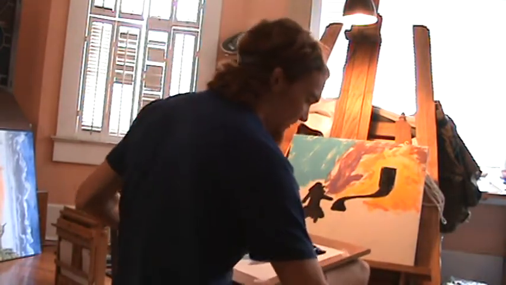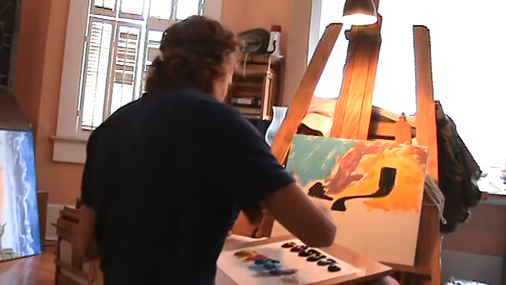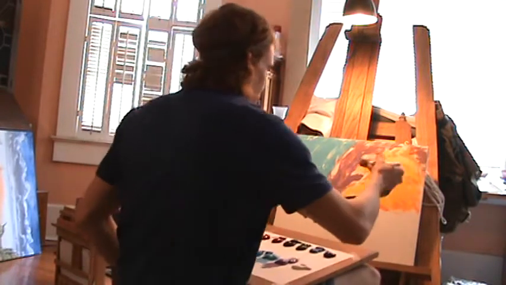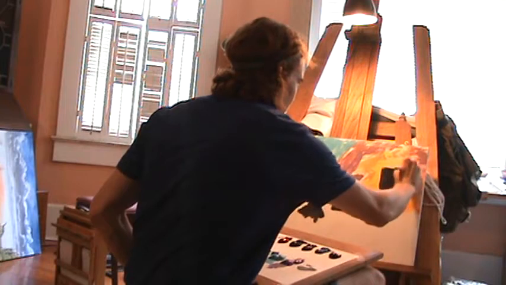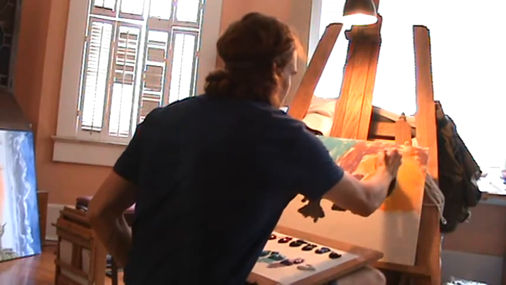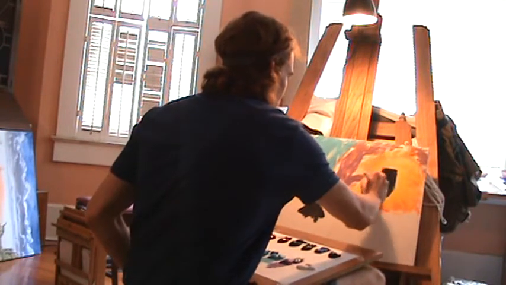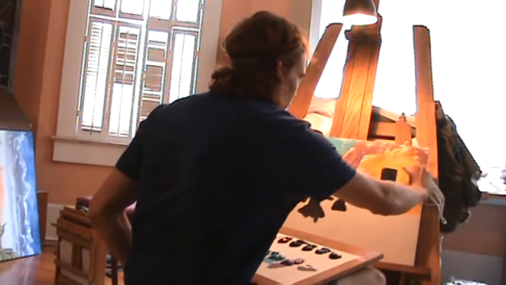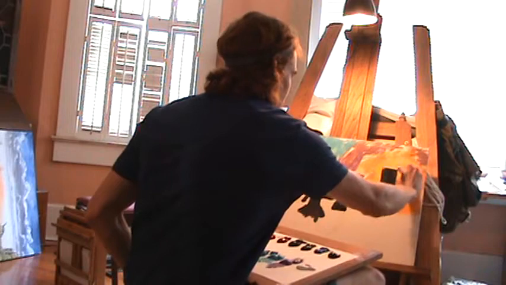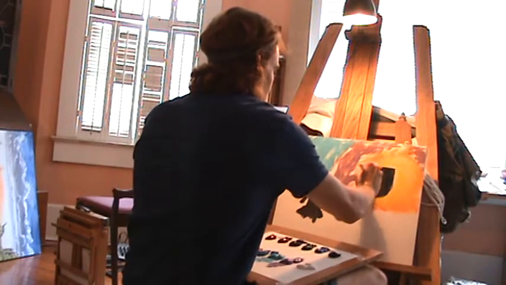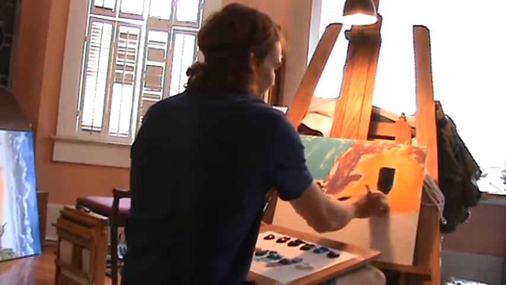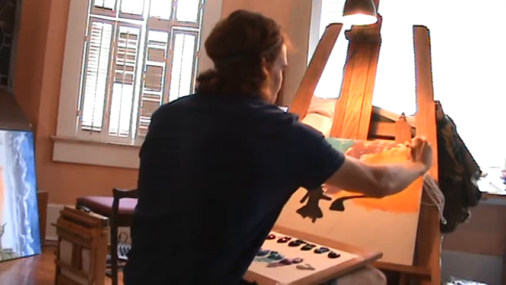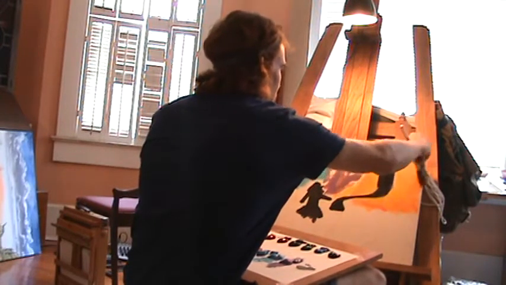I'm going to get it wet. And I'm just going to blend it in. I'm going to blend it all in. And I'm going to work outwards. I'm working outwards. See how I'm blending it in?